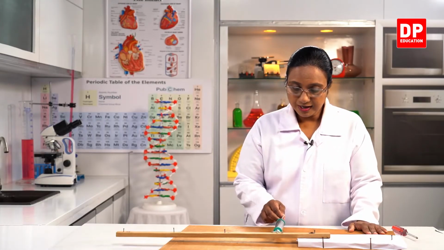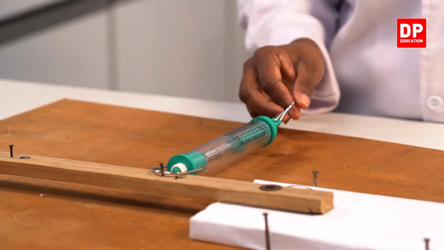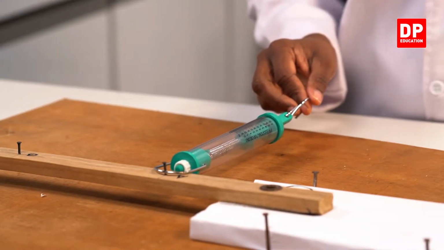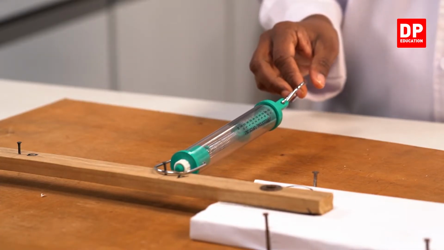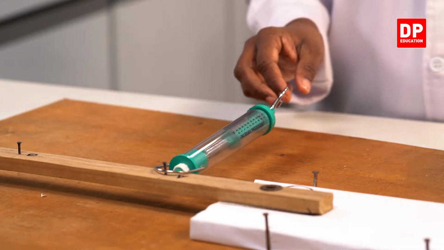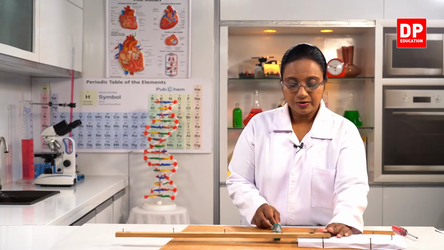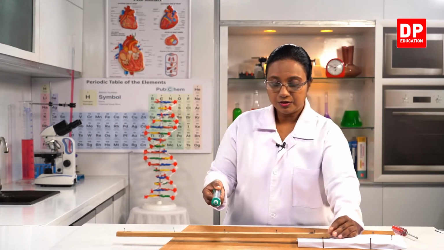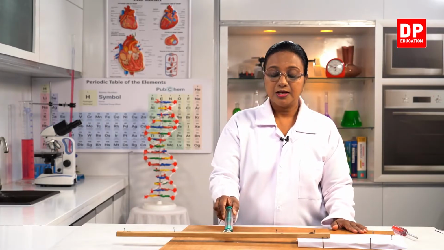Right. So if I try to pull it, you all can see, students, when it is 2 newtons, the plank just starts to move. So then what we do is we bring it back to the original position. Then I have to move the Newton balance to this nail.